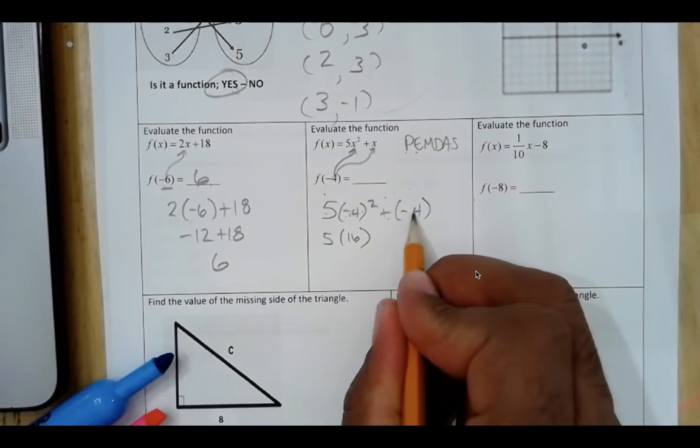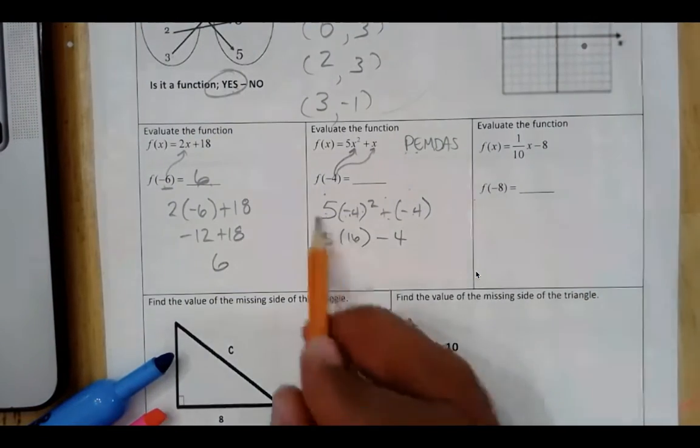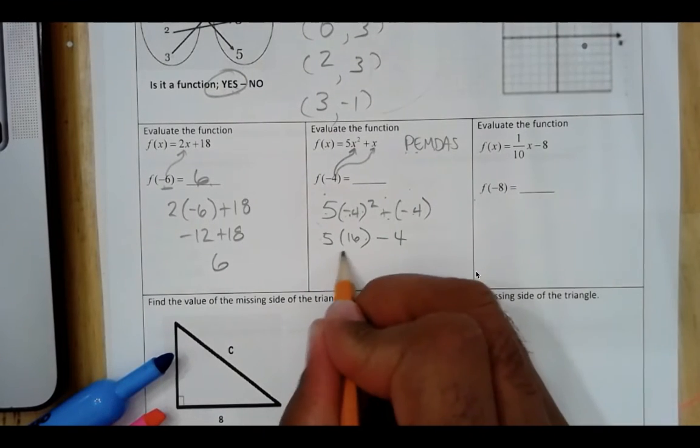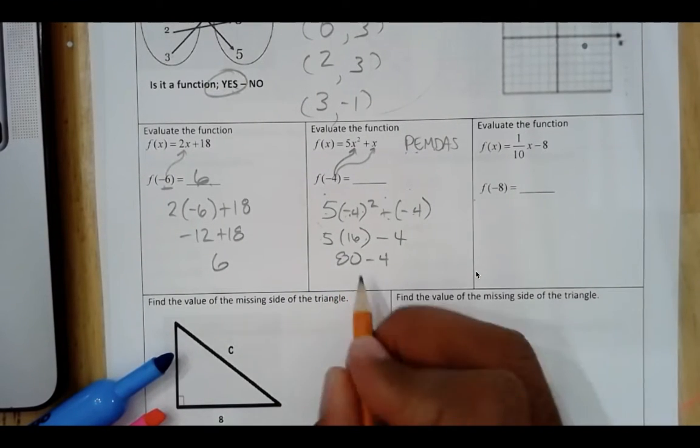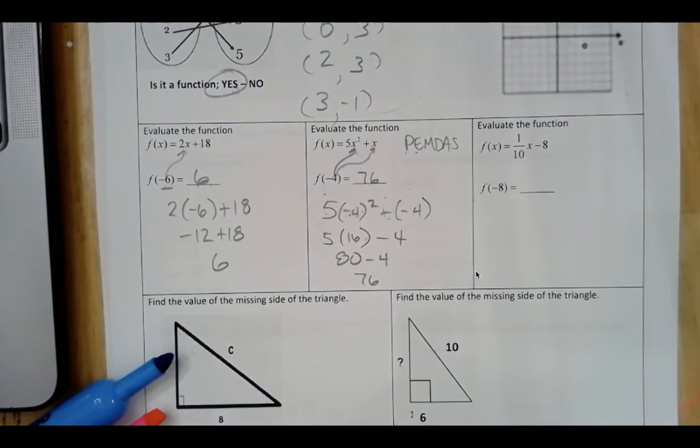All right, now this is just plus my negative 4, so I can just rewrite this as just minus 4. Now I multiply the 5 times 16, I get 80, and then 80 minus 4 is 76. So the output of negative 4 is 76.